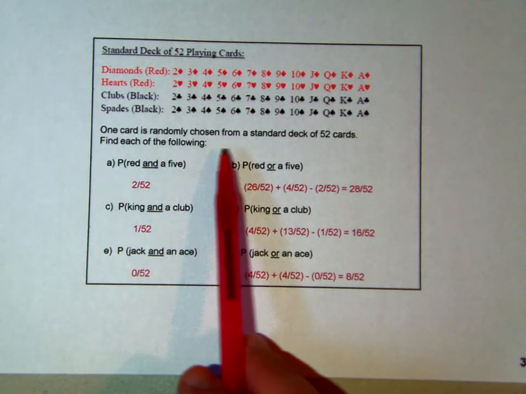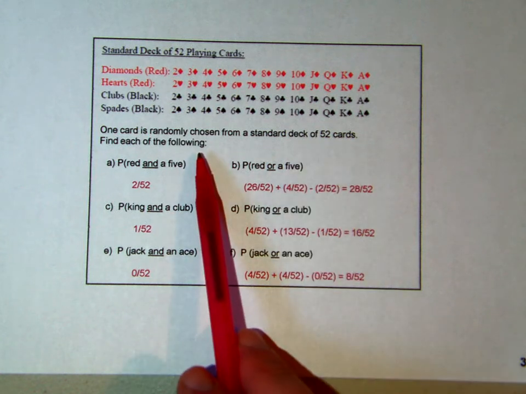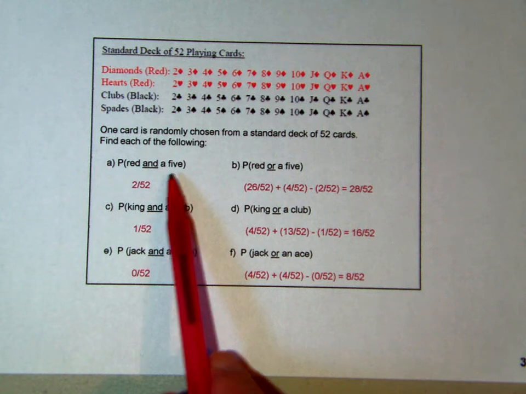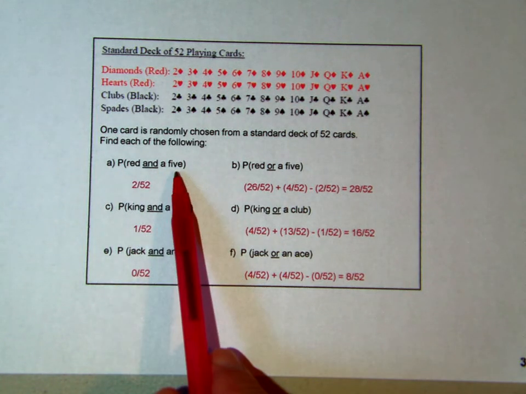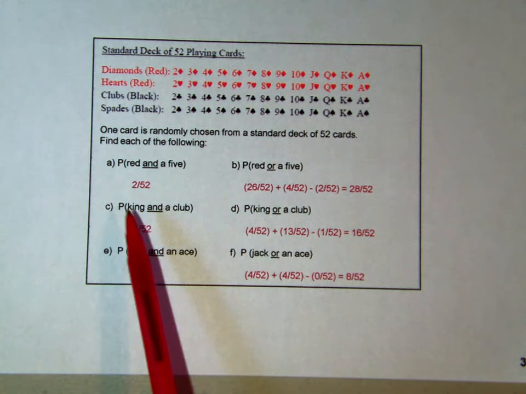One card is randomly chosen from a standard deck of 52 cards. Find each of the following. A red and a 5. Well, of the 52 cards in the deck, 2 of them are both those categories at the same time: the 5 of diamonds and the 5 of hearts.